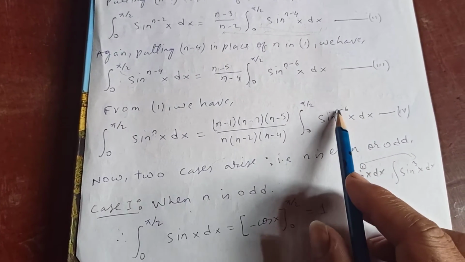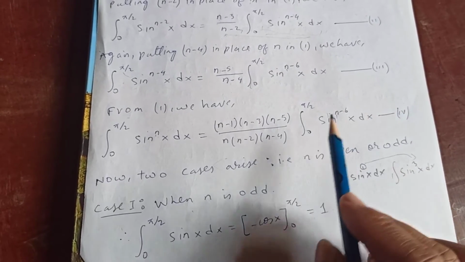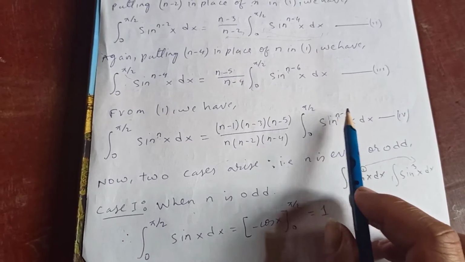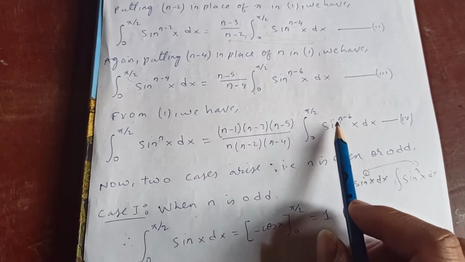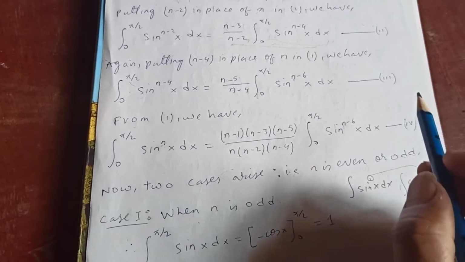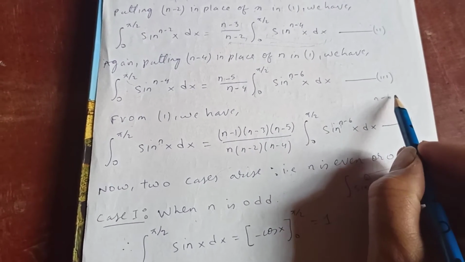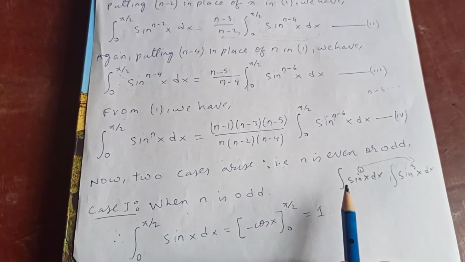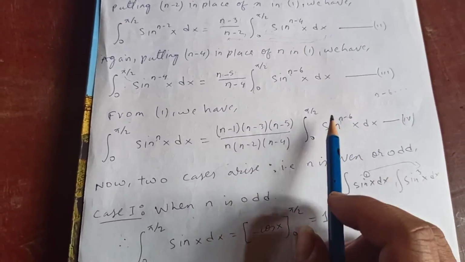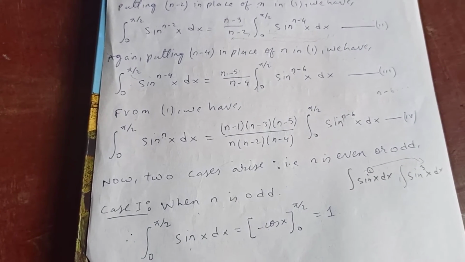Our last integral will be, this will keep going on: n-6, n-8, n-10, and so on, until it comes down. So when n is odd, the last term will be the integral of sin x dx.